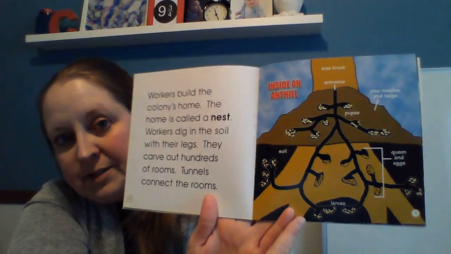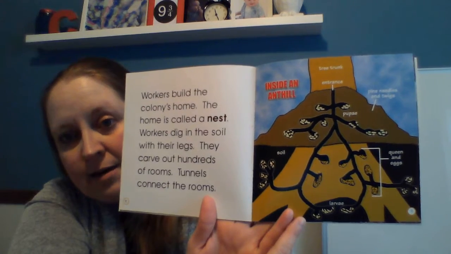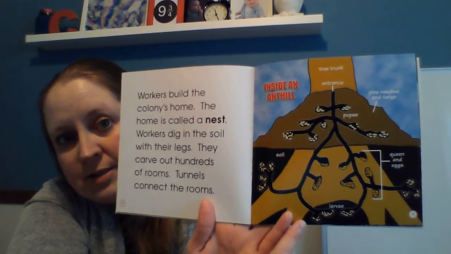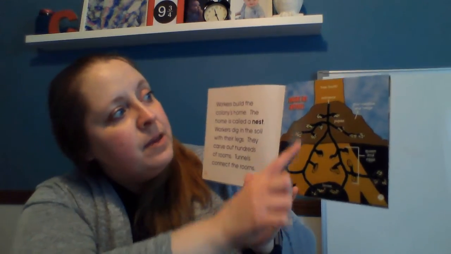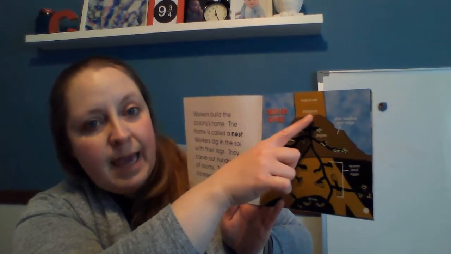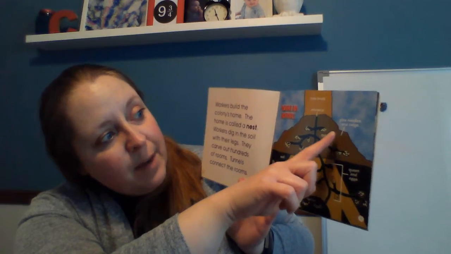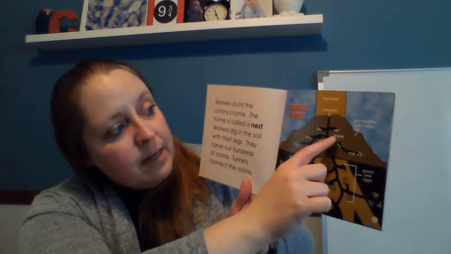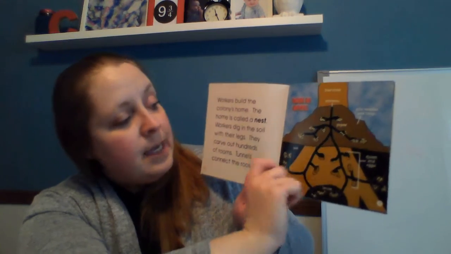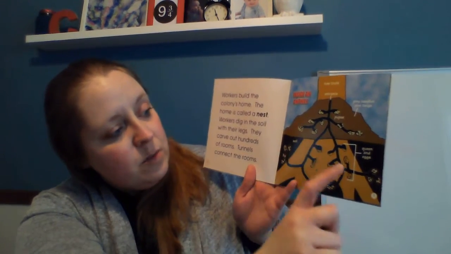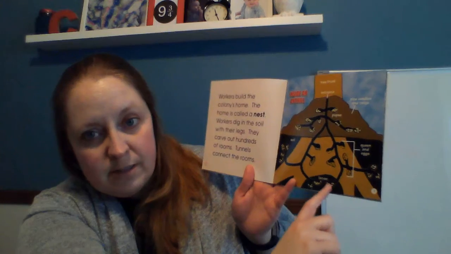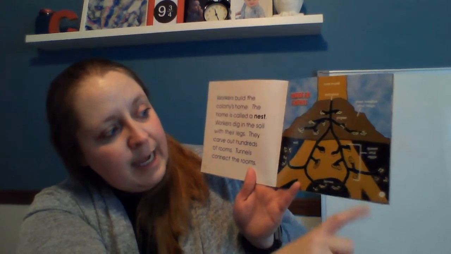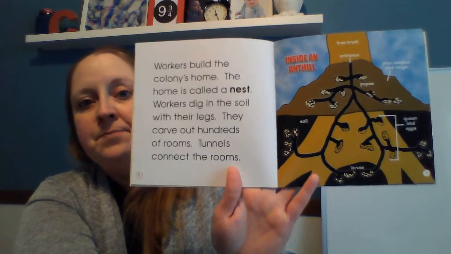And then over here we have a diagram that shows the inside of an anthill. You can see it has some labels and shows the different parts of the anthill. There's a tree trunk and the entrance. Then we've got pine needles and twigs that make up this part. Then these are little baby ants. We've got soil. These are larvae. These are the ants that have hatched. And then we've got the queen and her eggs over there.